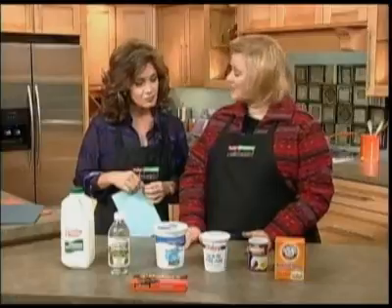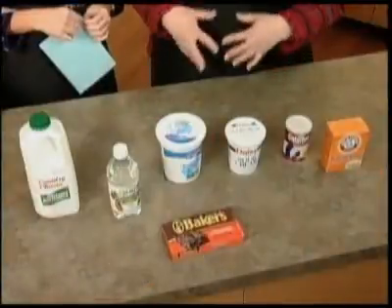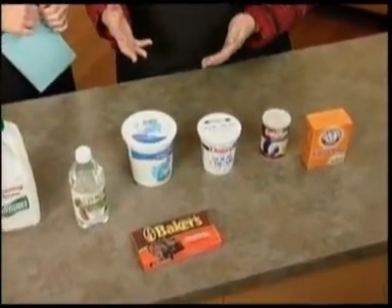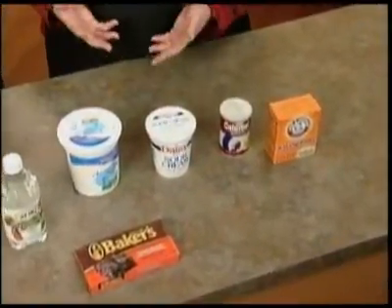Now, what happens with baking soda, as soon as it gets wet, it starts to activate. So you want to make sure that you don't let your batter sit around. You want to pour it right in your pan and get it in the oven.